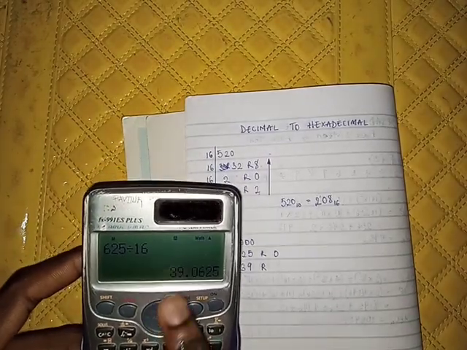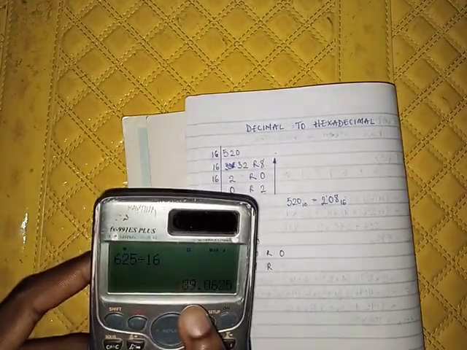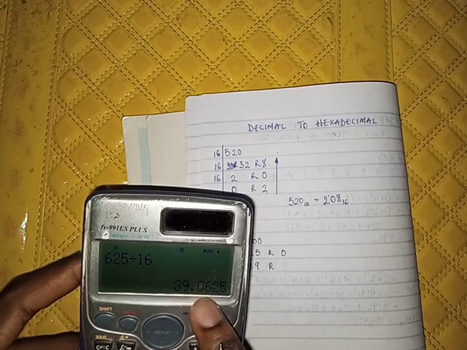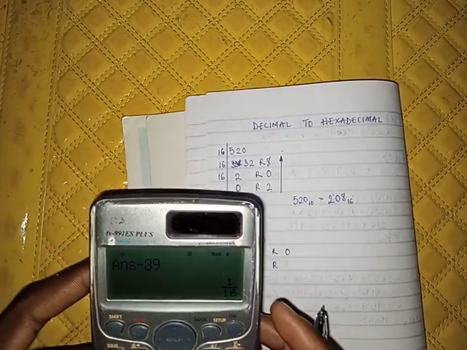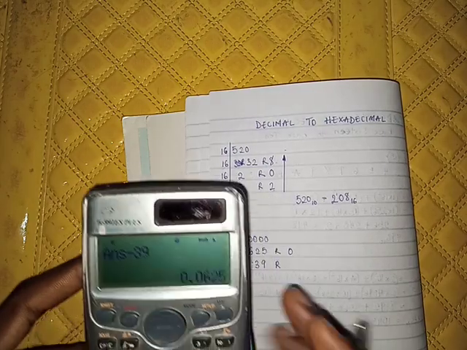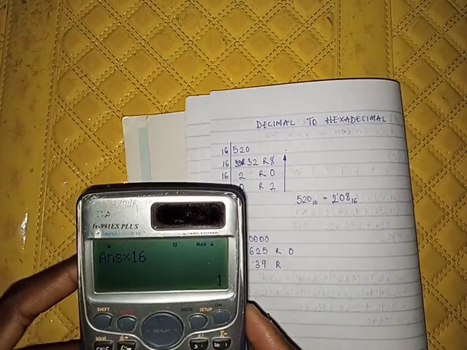For us to get our remainder, we need to remove this 39. So we'll be saying 39.0625 minus 39. So this is what we'll be left with, times 16.